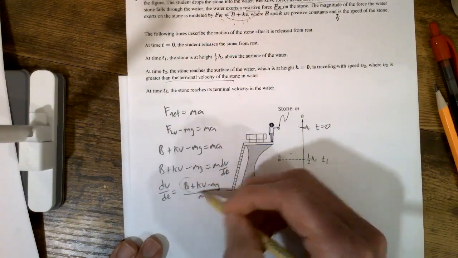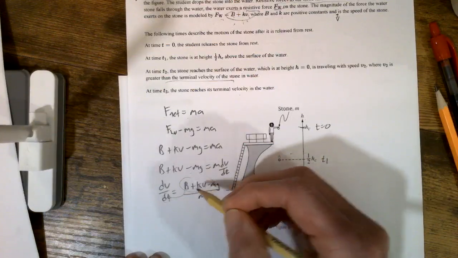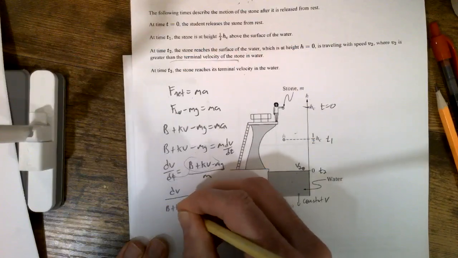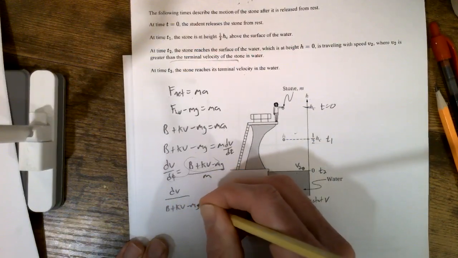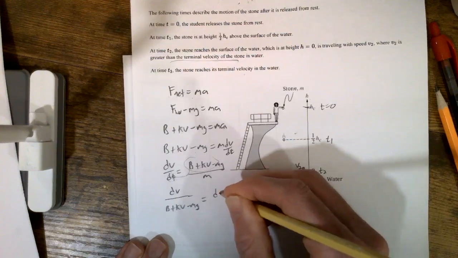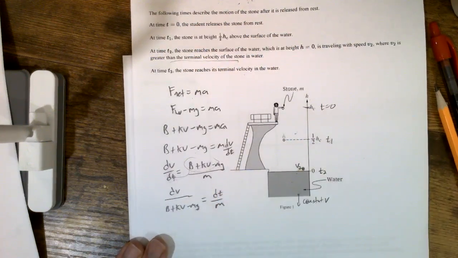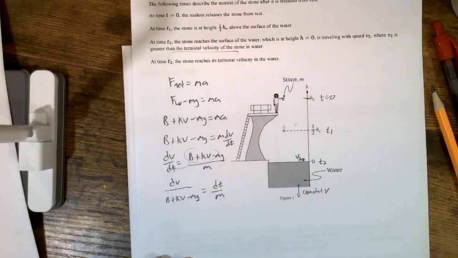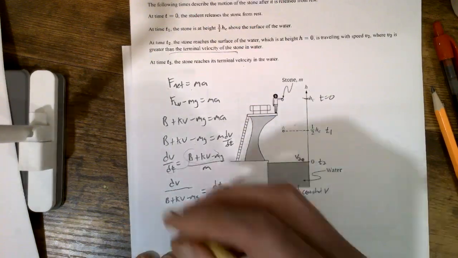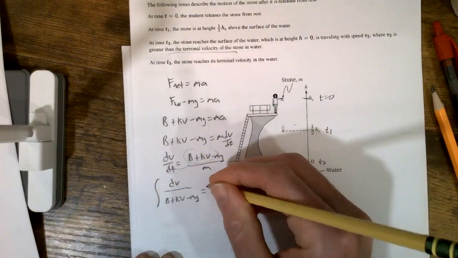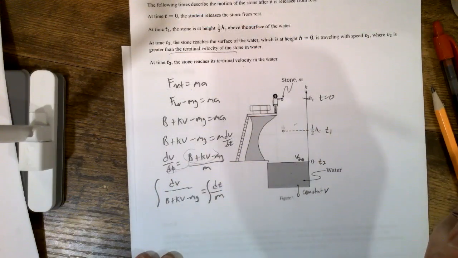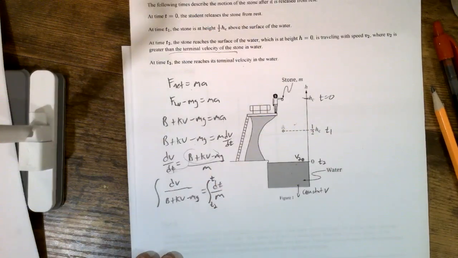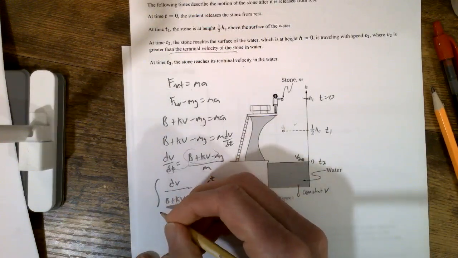And then I'm going to take this stuff over here and take this dt to the top, just to set it up as a differential equation. dv over b plus kv minus mg equals dt over m. Now, they want you, in this particular problem, to go ahead and solve this, which is a little bit of a pain because we're going to need to take integrals. It's not that big of a deal. So we're going to integrate this side from t2 to some other time t. And we're going to integrate this side over here.